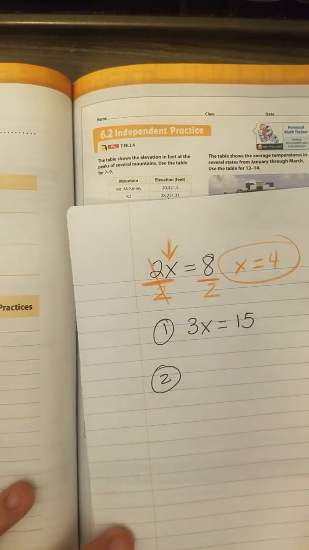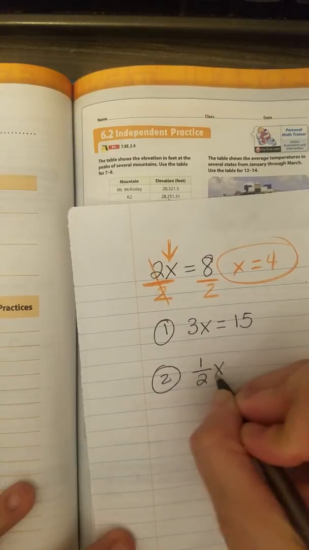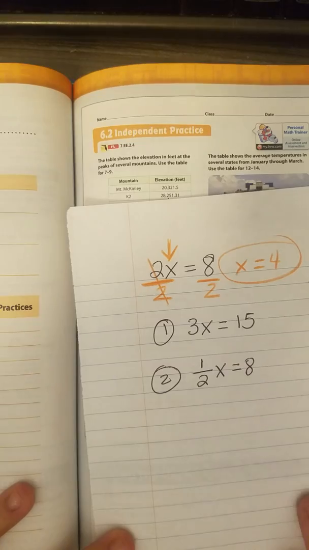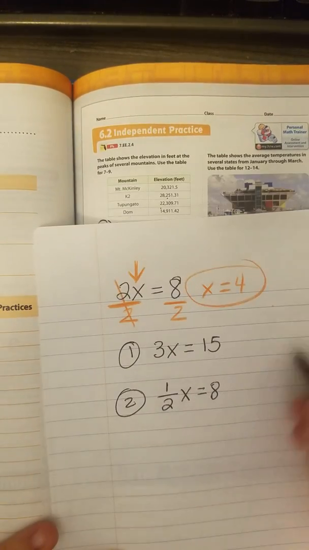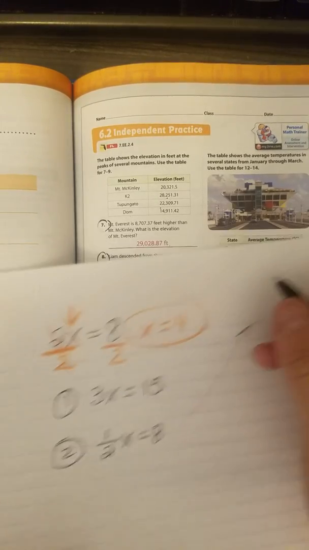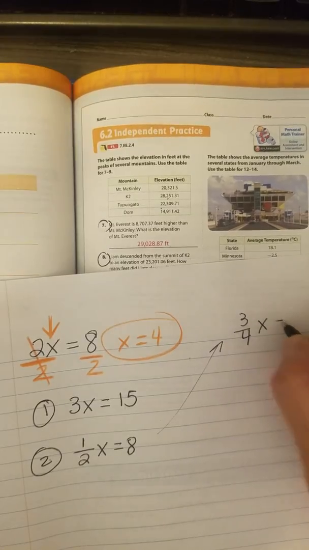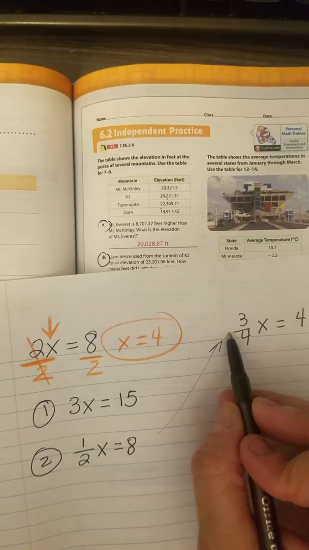Number 2, we did this in class. Okay, I'm going to give you an example of this over here. If you have 3/4 x equals 4, I am going to do the reciprocal.